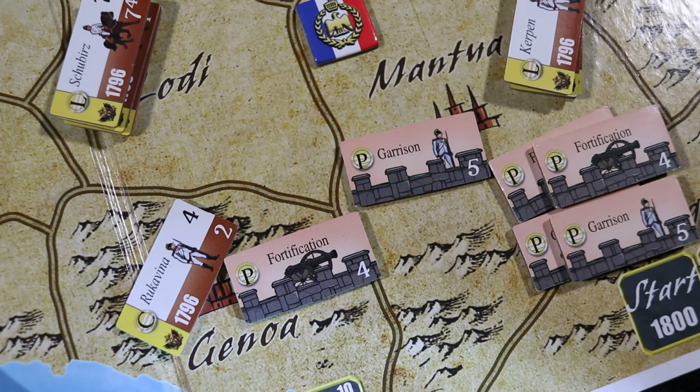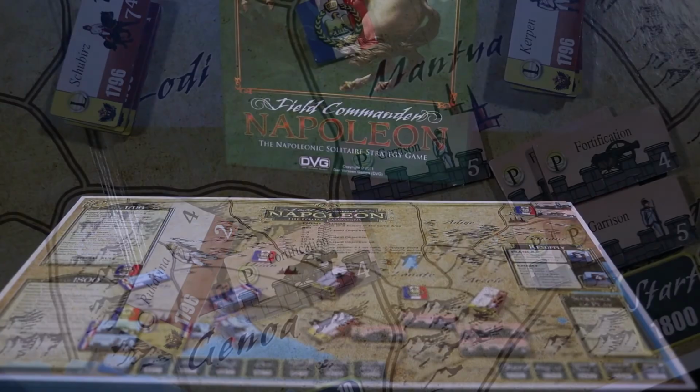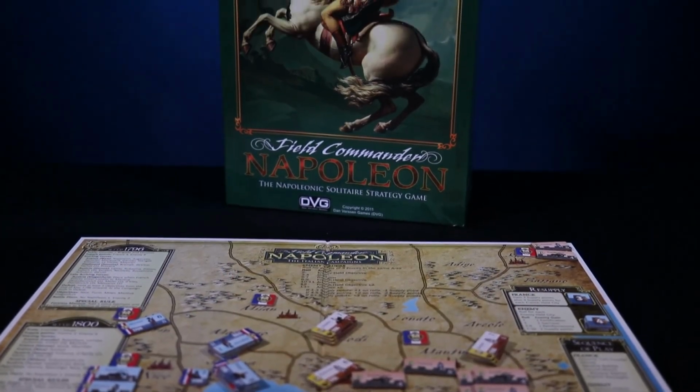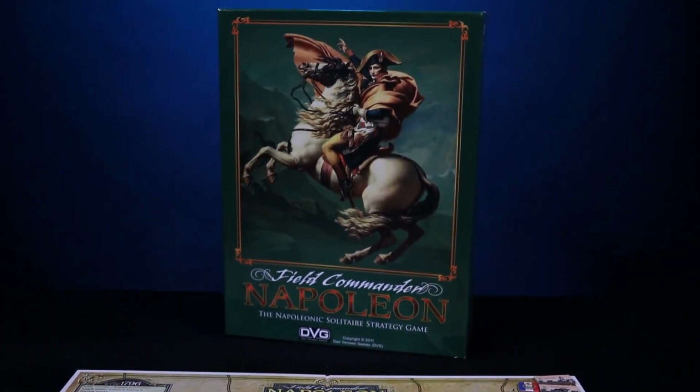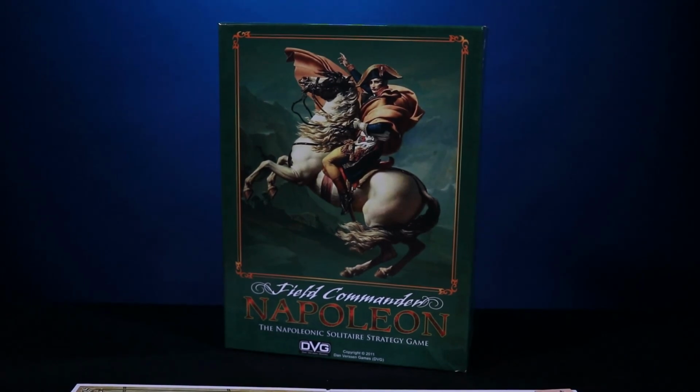Mantua gets a garrison, Milan sees Salice's cavalry, and Klagenfurt has 3 supply points added to the enemy resupply box. Thus ends the first campaign turn. The game will continue until the player meets the requirements for the defeat conditions, victory conditions, or the game runs out of turns.